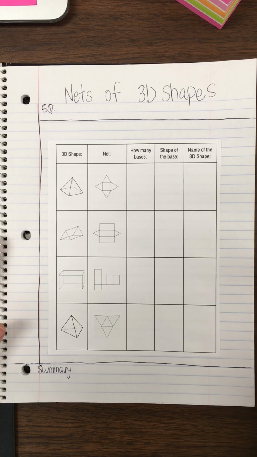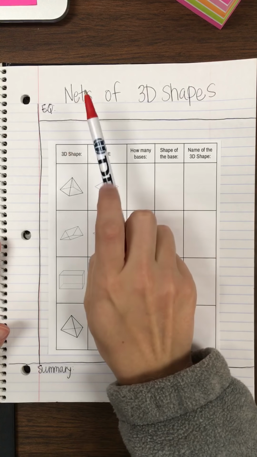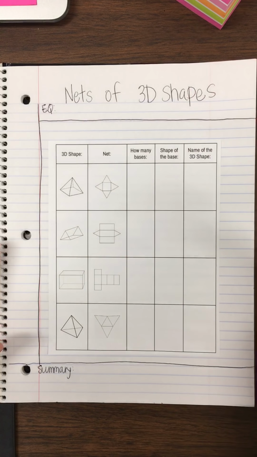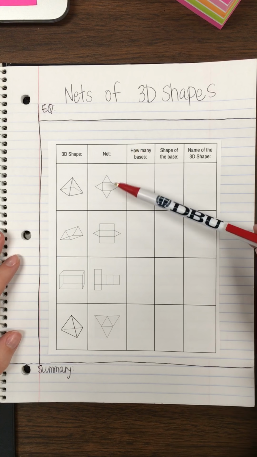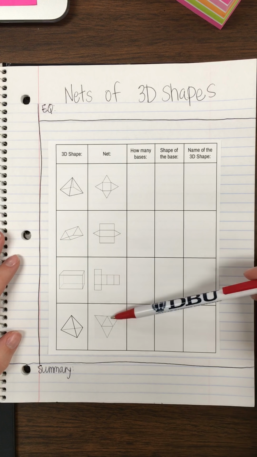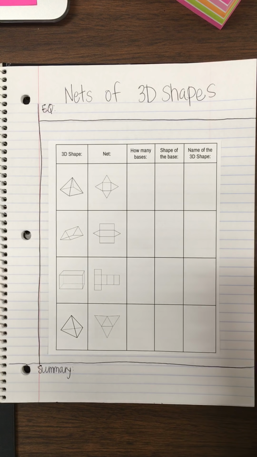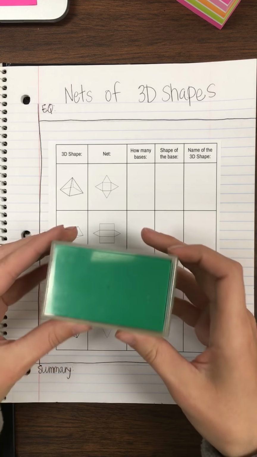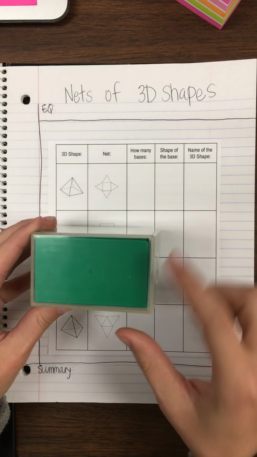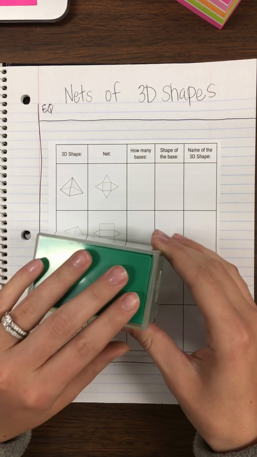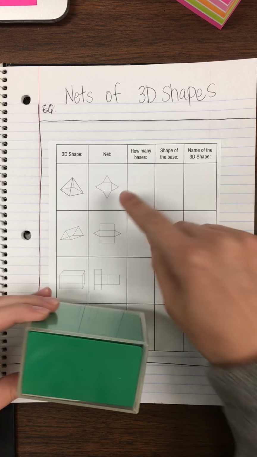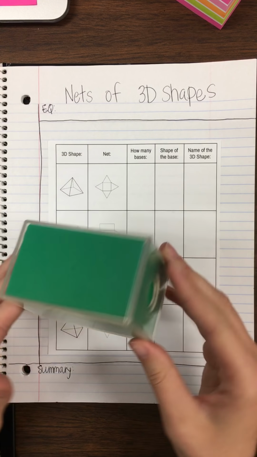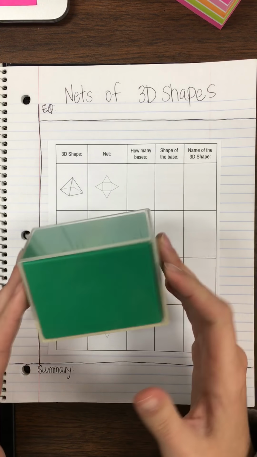Okay, so today we are talking about the nets of 3D shapes. Yesterday we talked about if we have a 3D shape, what the net should look like. The net is if you were to take a shape and cut along all of the sides and lay all the pieces flat, that's what the shape would look like. Like this rectangular prism right here.